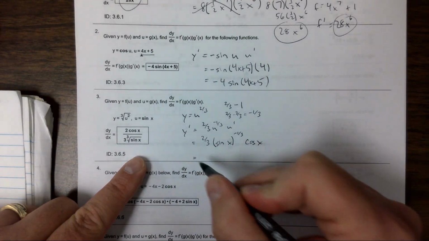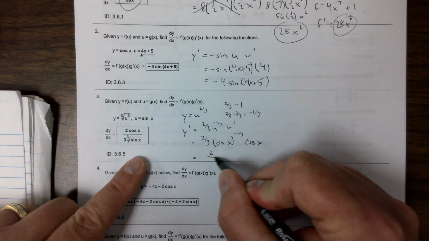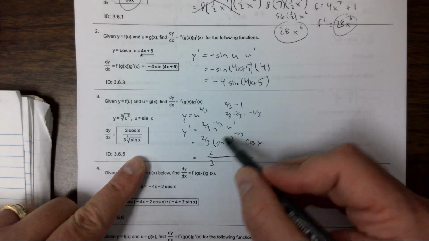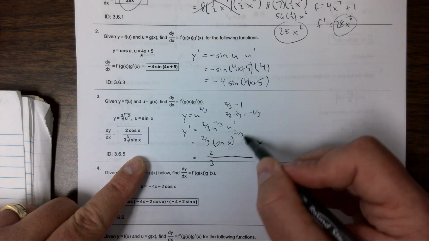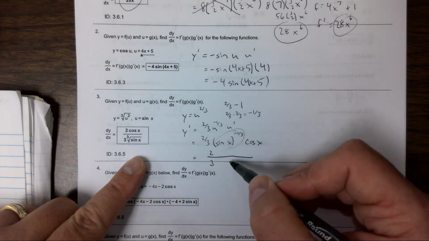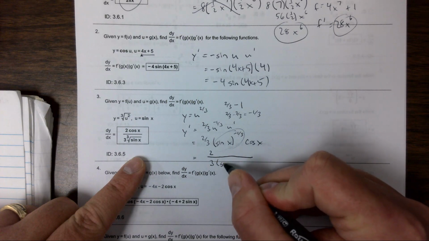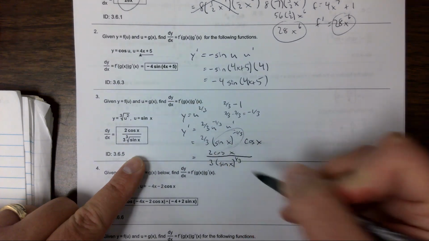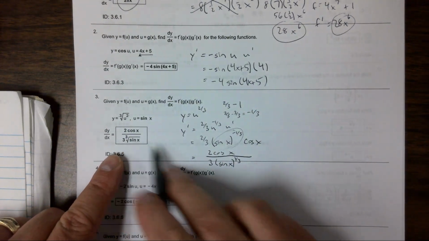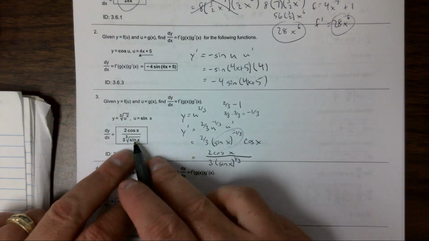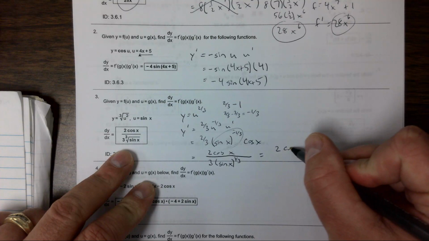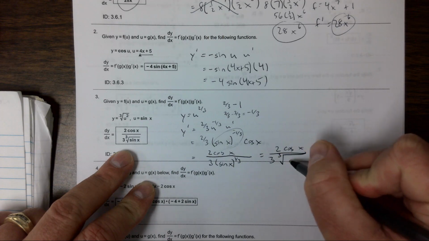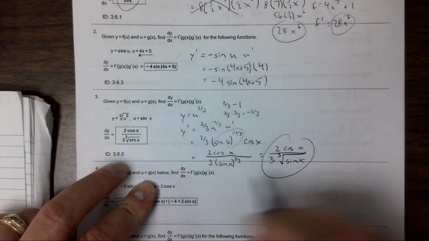So then we call that 2. We want the 3 in the denominator. We want this part in your denominator. Because it's a negative exponent, we want to bring it down. Sine x to the positive 1/3, and then I'm going to put cosine x. Now, the only difference between these is I used a fraction instead of a square root. So that'd be 2 cosine x, 3, do your cube root, and then sine x. And that matches.